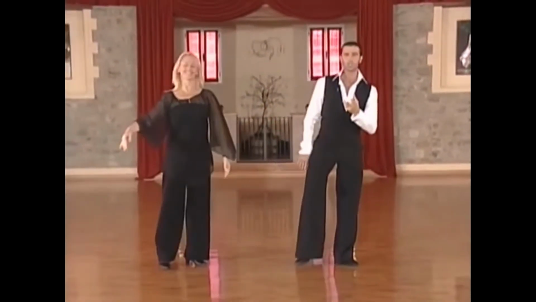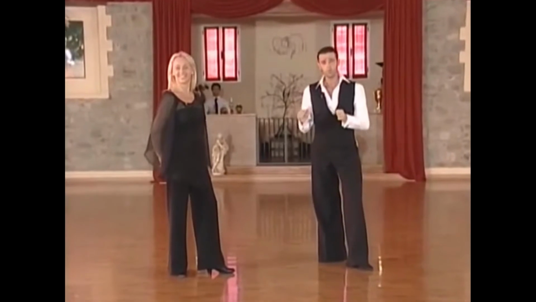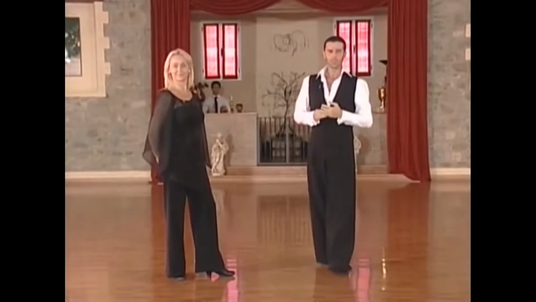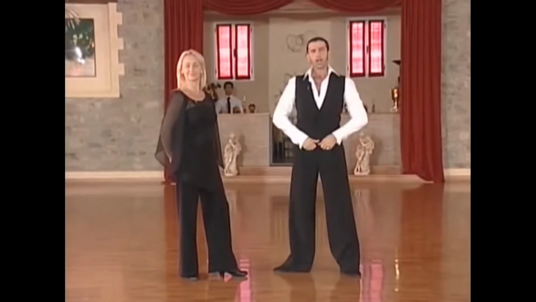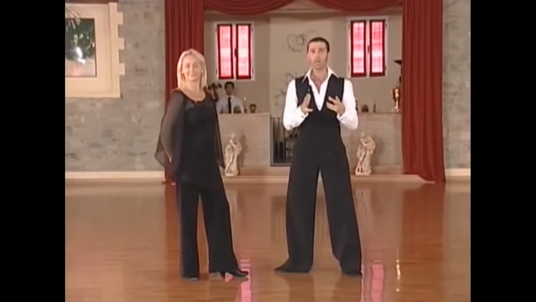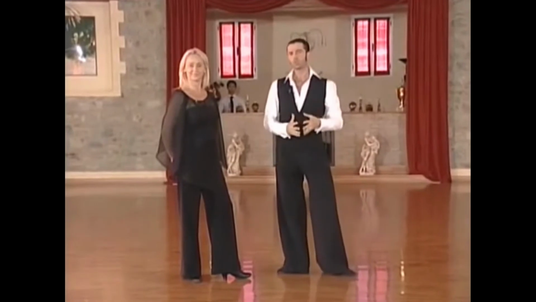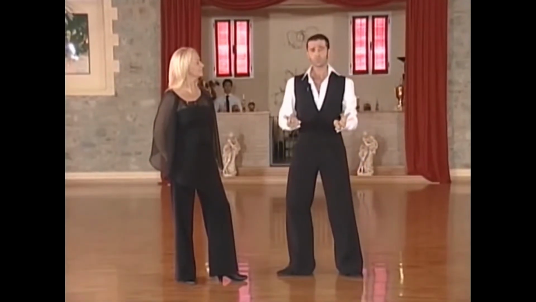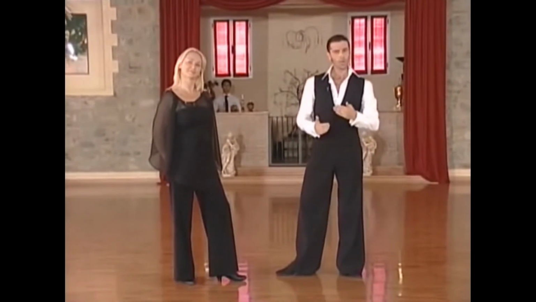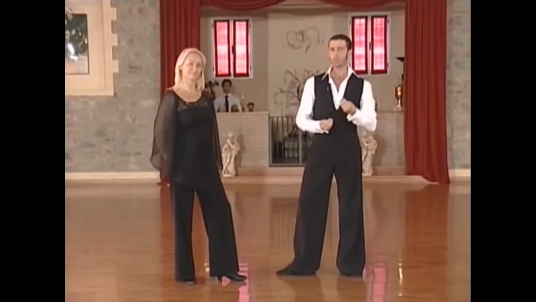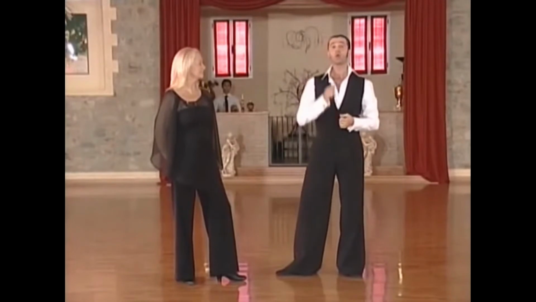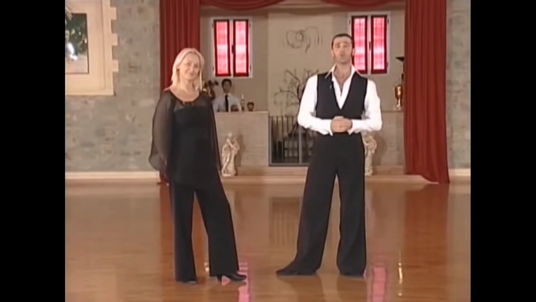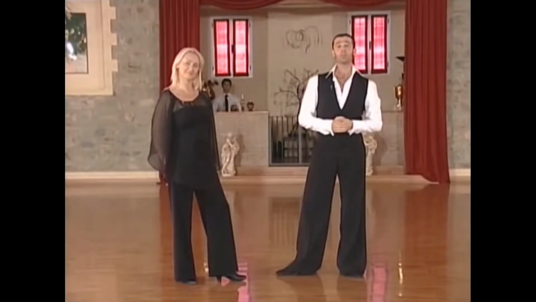So as you can see, same step, very simple step, but a step that becomes very intricate because of your unknown understanding of what is going to happen next. These are very simple options Lorraine and I have chosen. The more you practice this, the more you develop it, the more you will discover how you wish to do it. Now let's move on to a step in foxtrot.